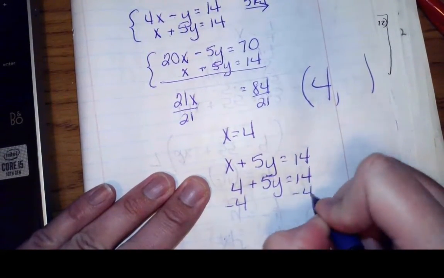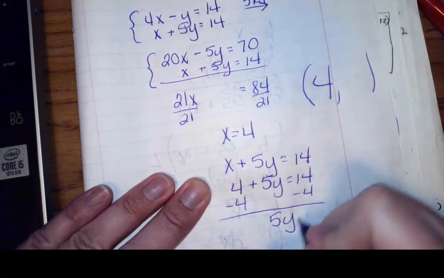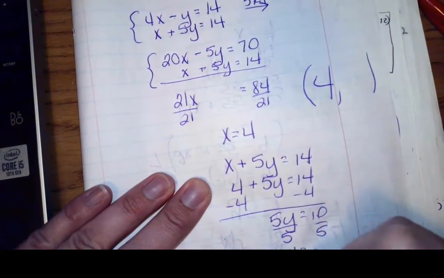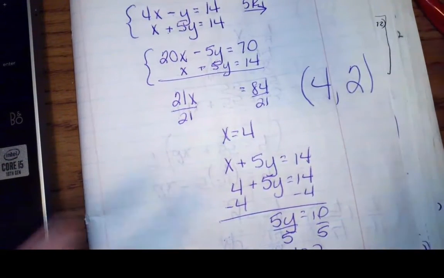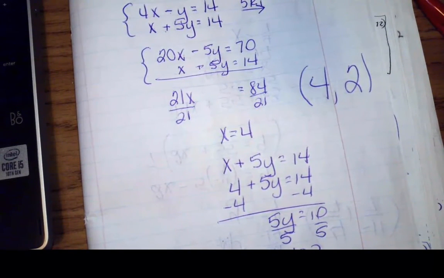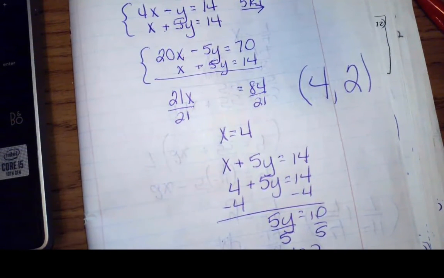So 4 plus 5y is 14. I'm going to subtract 4, so I get 5y is 10. Divide both sides by 5, and I get y is 2. So I do have an answer. It is a coordinate pair where my x value is 4 and my y value is 2. So I'm going to let you do that one.